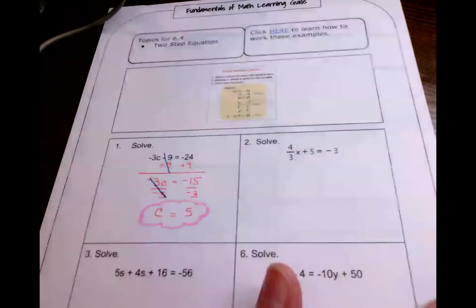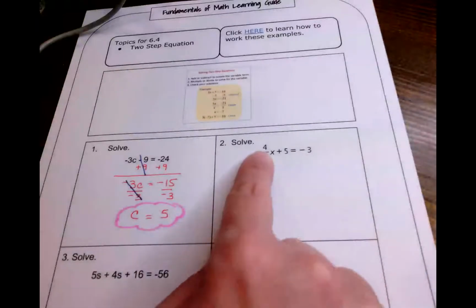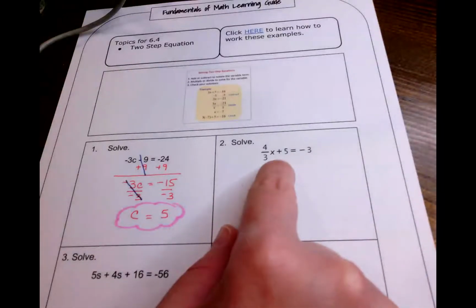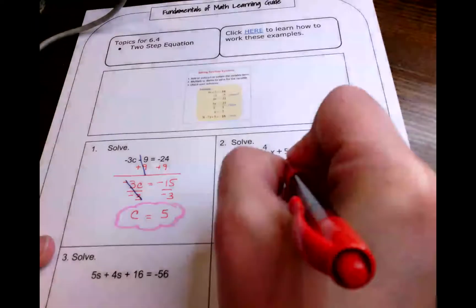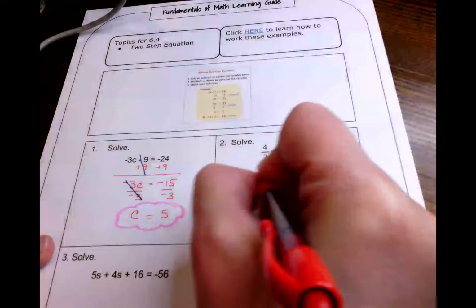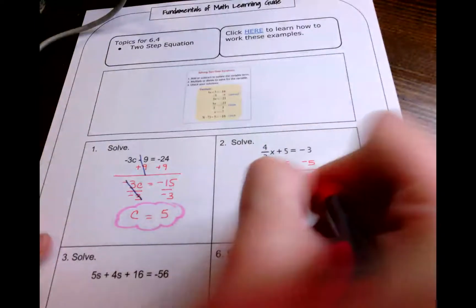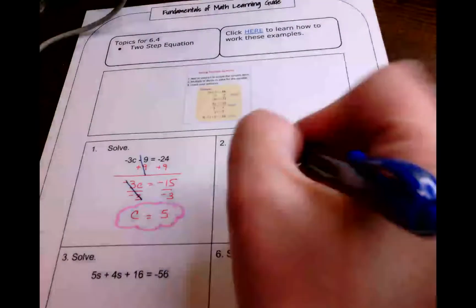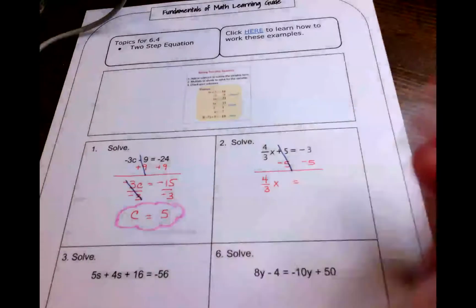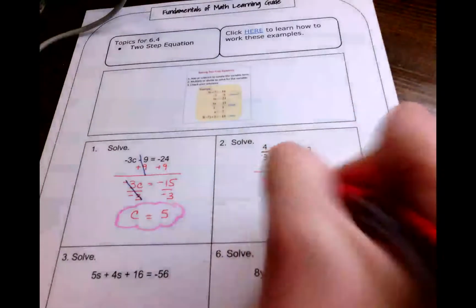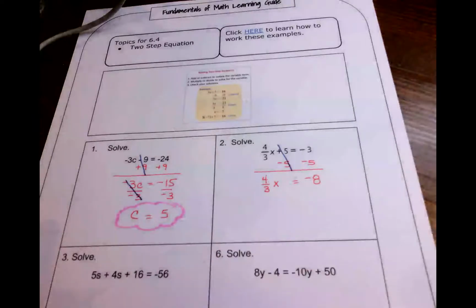All right, let's look at number 2 there with the fraction. So we're going to treat it the same way, friends. We're still going to take care of that +5 part first. So the opposite of adding 5 is to subtract 5. Let's do that. That gives me 4/3 x equals, because my +5 minus 5 cancel each other out. I've got -3 minus 5. That gives me -8. And now I have to do the opposite of multiplying by 4/3.